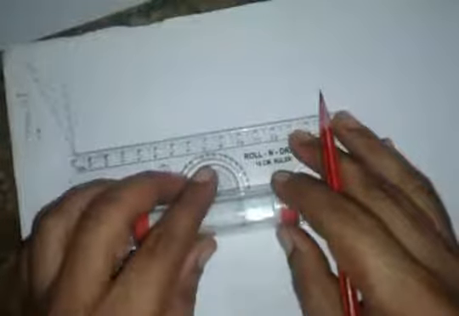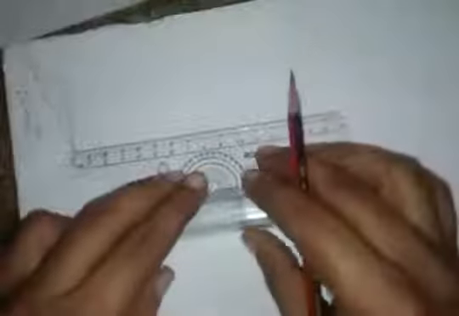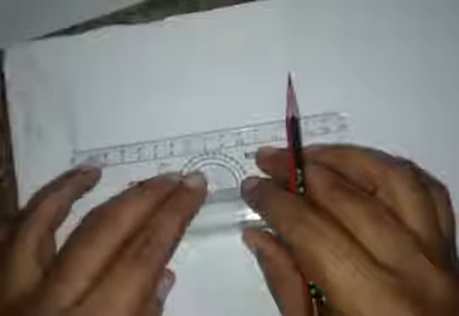The outstroke is 60 degrees. I will consider the scale of 1 centimeter as 10 degrees. So 60 degrees. The dwell is 30, which means I will go for 90 here. Again there is 60, and the remaining will be 210.